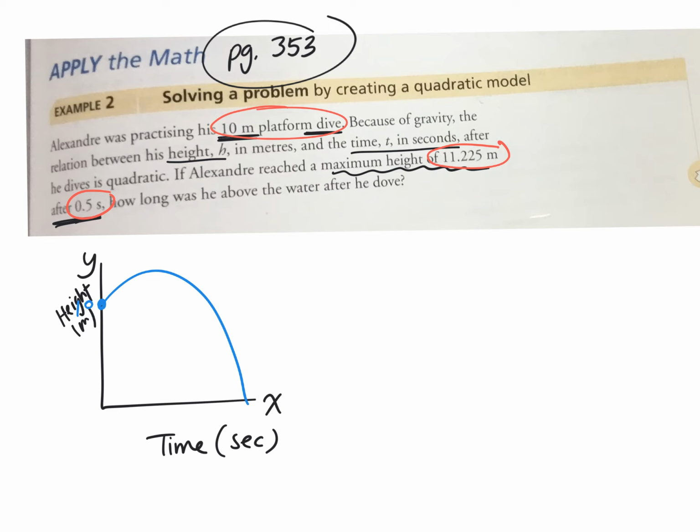What other point on the parabola do you know? We know the vertex, yes, because it says it's a maximum height. What is the coordinate of the vertex? 0.5, 11.225. So you know h and k, right? You know where the vertex is. And what is this point? The y-intercept, which is (0, 10). So you know a coordinate. And obviously the parabola is going to look something like this.